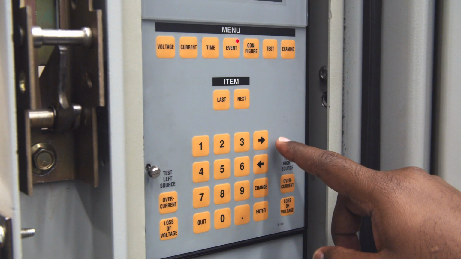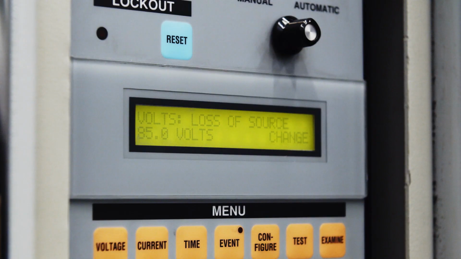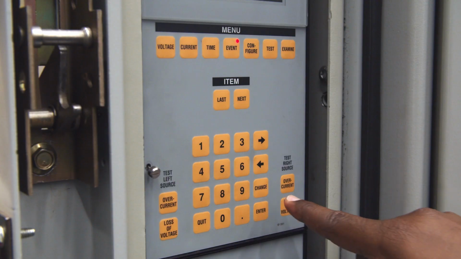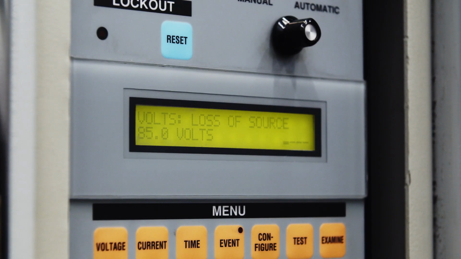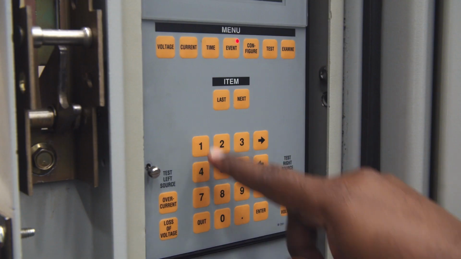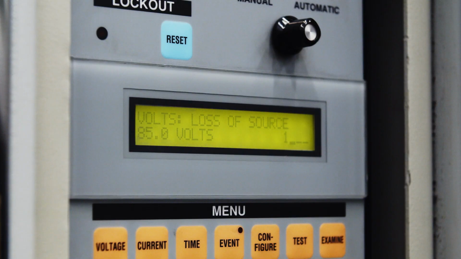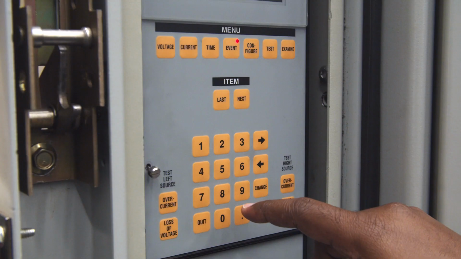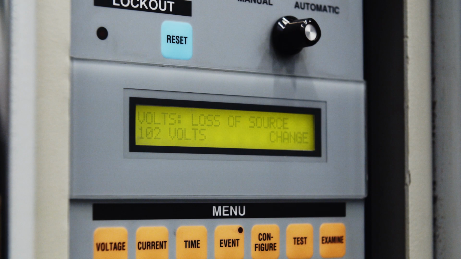To change the value, press the change key. You may need to re-enter the access code number. Now enter the desired loss of source voltage. For example, press 102 on the keypad, followed by the Enter key. The control is now configured to operate when the source is below 102 volts.